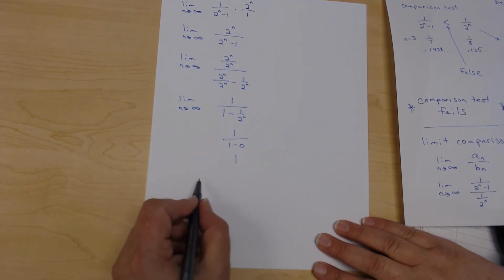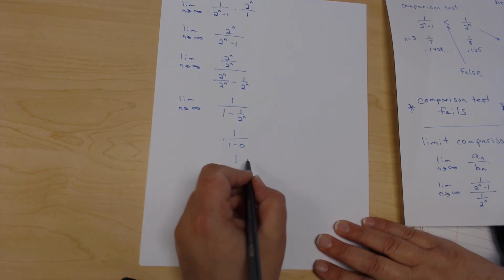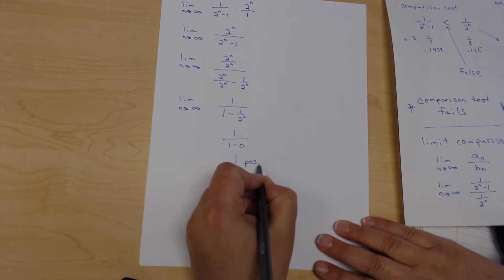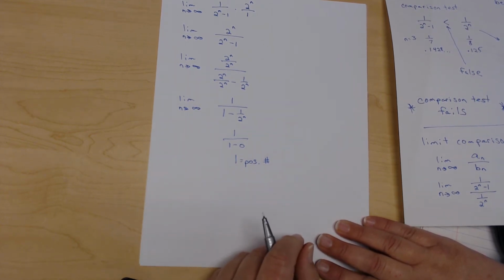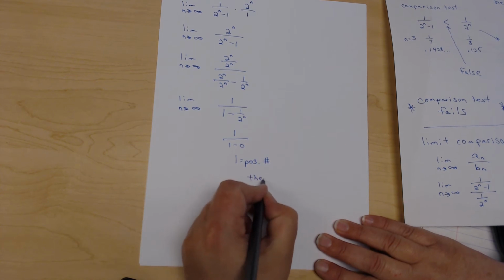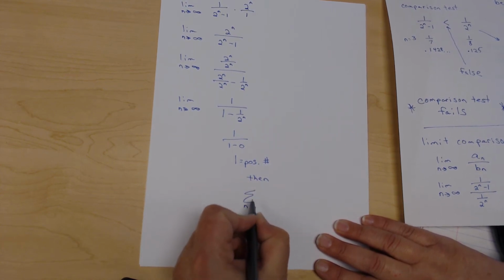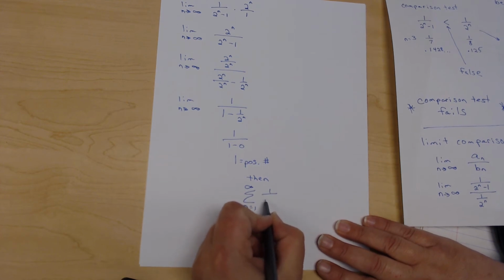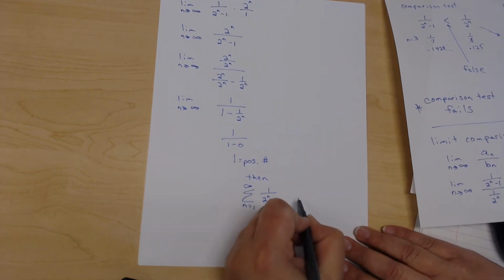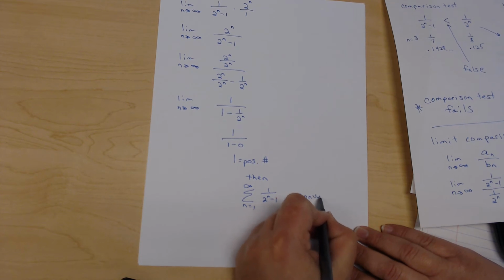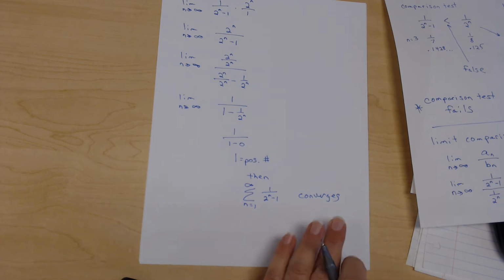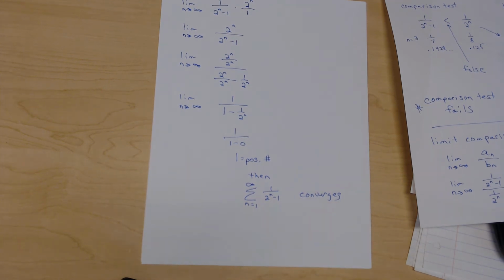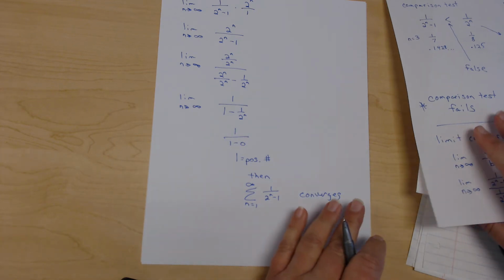Okay? So what do I want to say? Because 1 is a positive number, then my original problem converges. And I'm okay on the test if you just write converges, then that converges. You don't have to write all this out. I just thought it'd be good in the notes to remind ourselves, when I write converges, what am I saying? Okay, all right, so that is the limit comparison test.